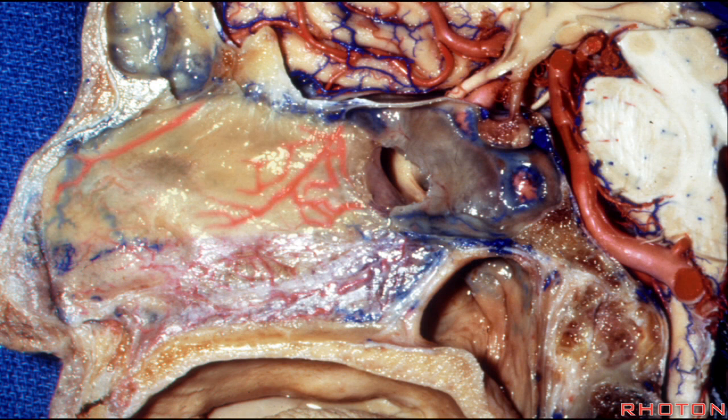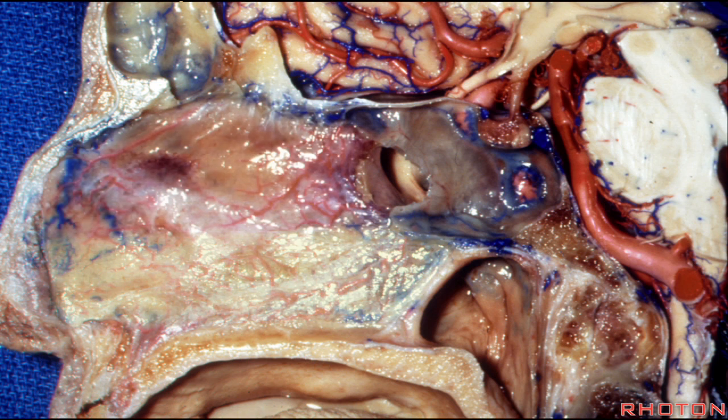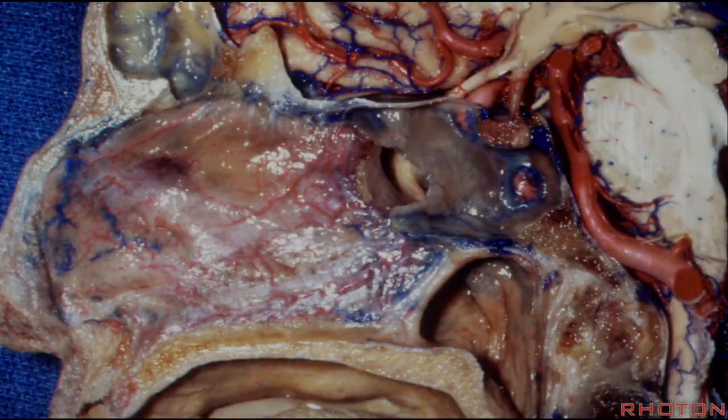These are branches of what artery? Ethmoidal arteries. Below here, septum supplied by maxillary, the sphenopalatine branch of the maxillary artery that supplies most of the lower septum, and you can turn mucosal flaps that help you close up the skull base.